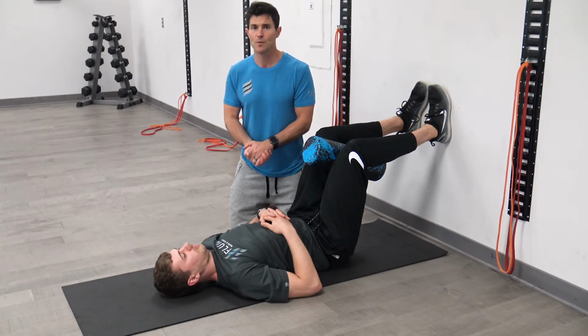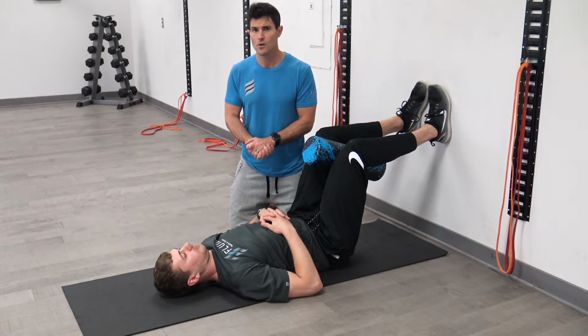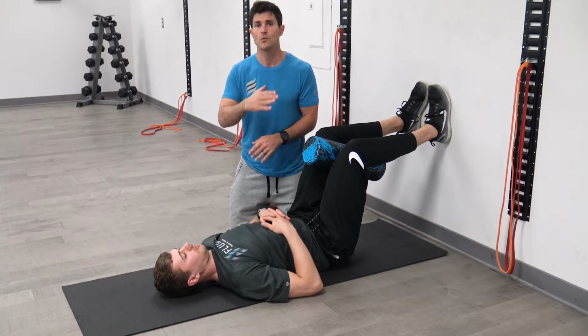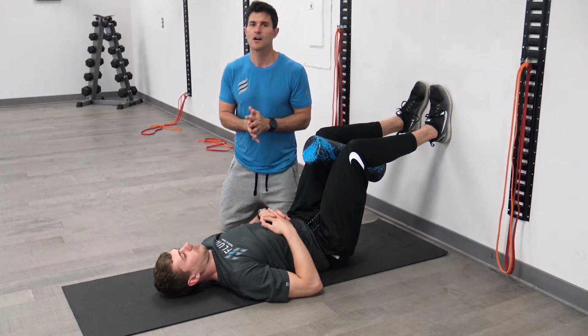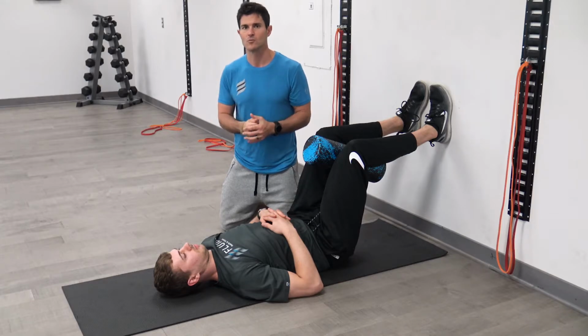The rep range would be about 20. We're going to do 2 sets of those, and you notice the time under tension, it was a slow opening and then a controlled closure. Protect yourself, and again, only go within your protected range of motion. Let's move on to the next one.